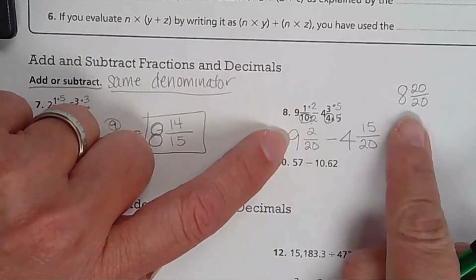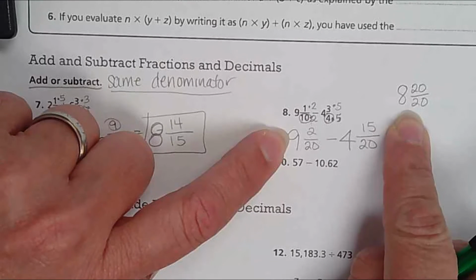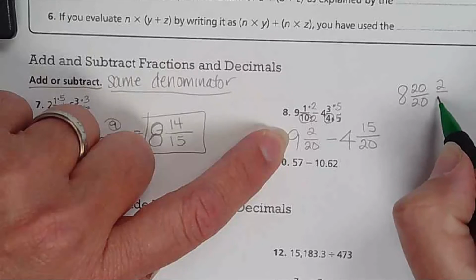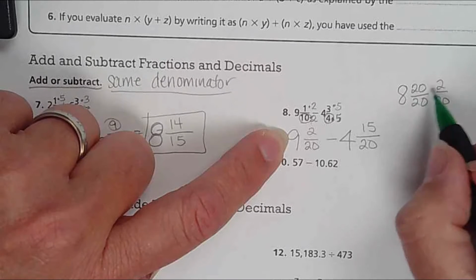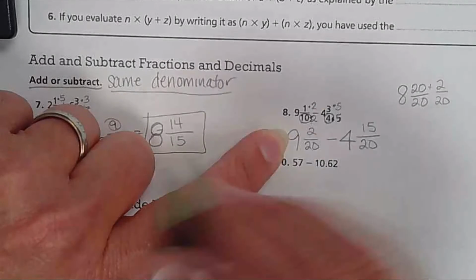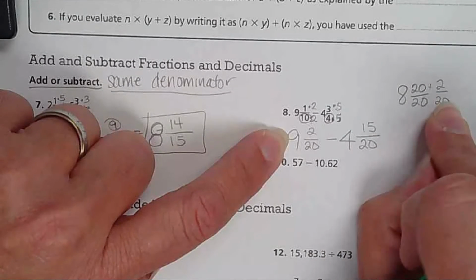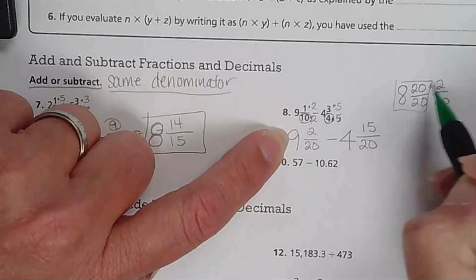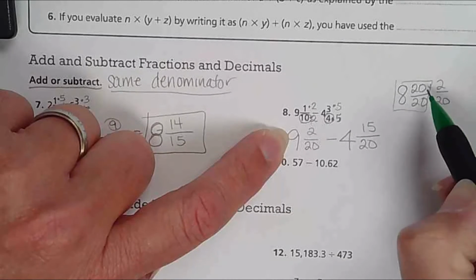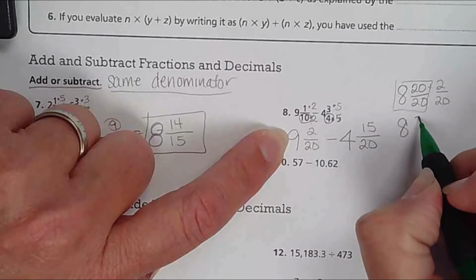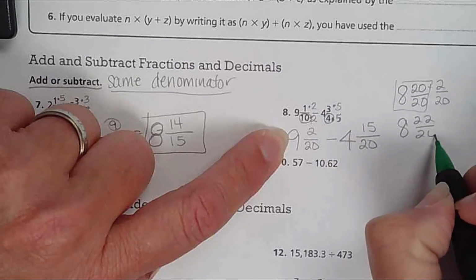So I've changed that 9 to this. Going to bring down my 2 over 20, and I'm going to realize if I put those together, because that's 9 and 2 20ths, but if I add 20 plus 2, that changes into 8 and 22 20ths, okay?